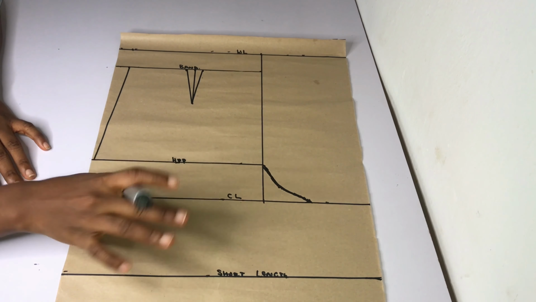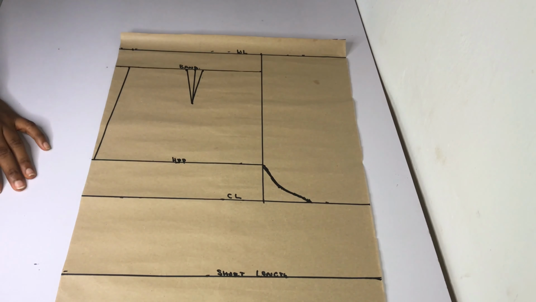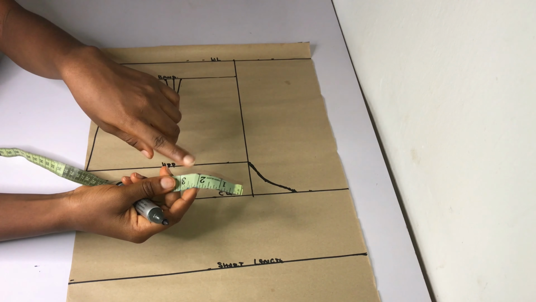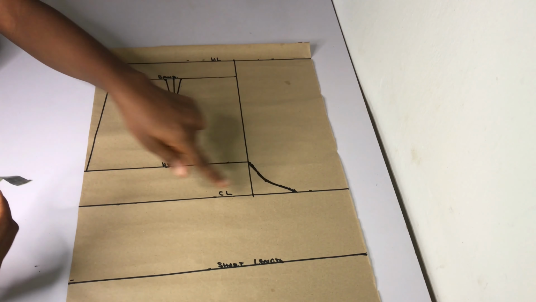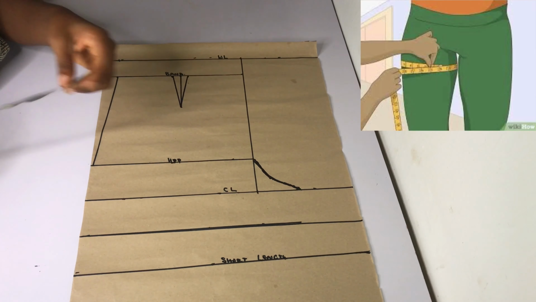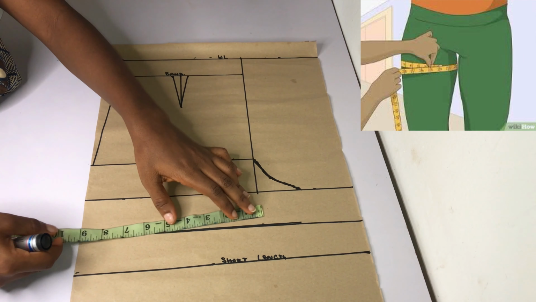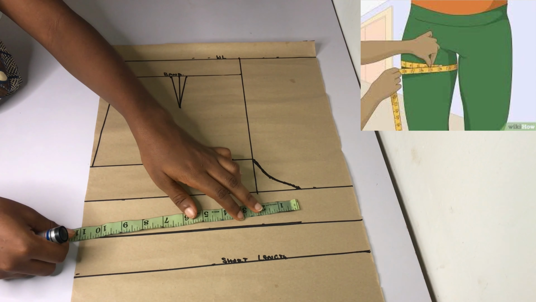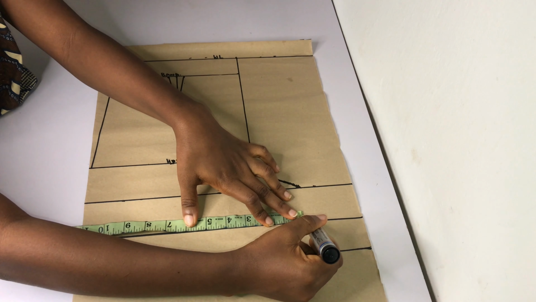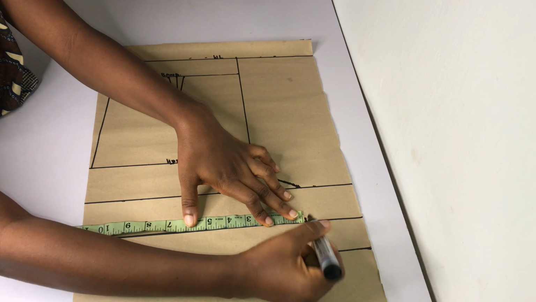So the next thing I'll do is to determine how free I want my pants to be. So I'll come down by 2 inches. You can come down by 3 inches or 4 inches. Now the crown. So I'm going to measure my lap circumference, and whatever I have, I'm going to place it on that line.